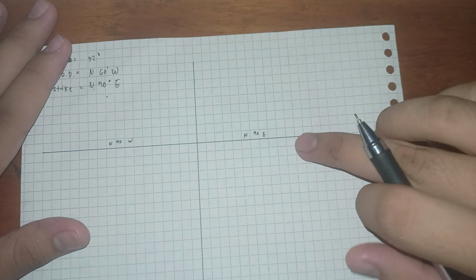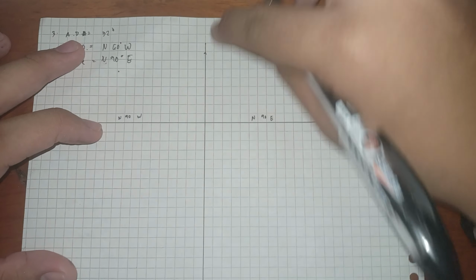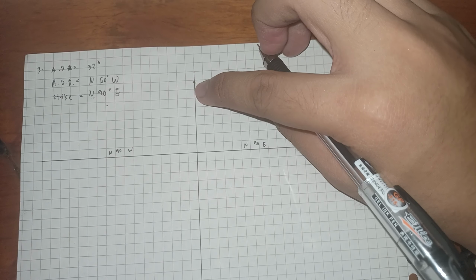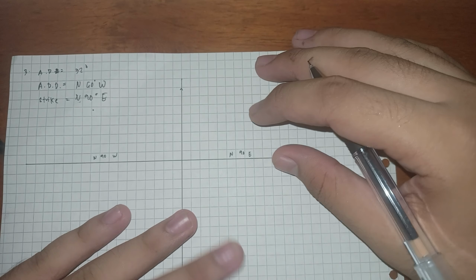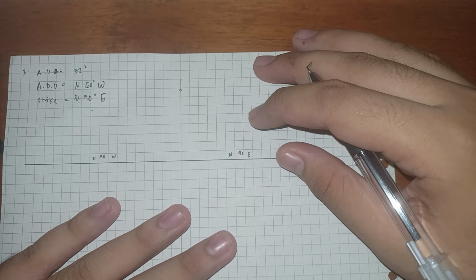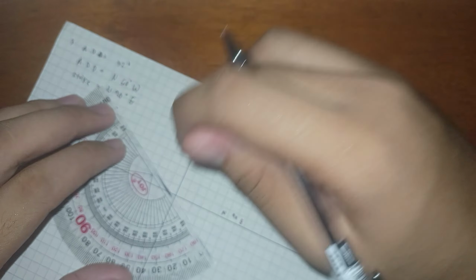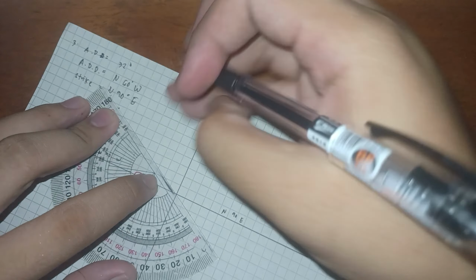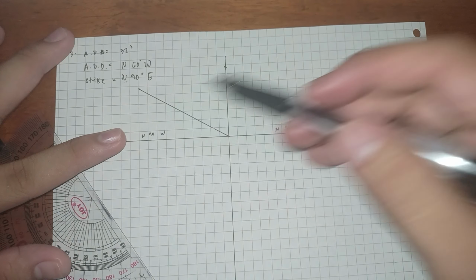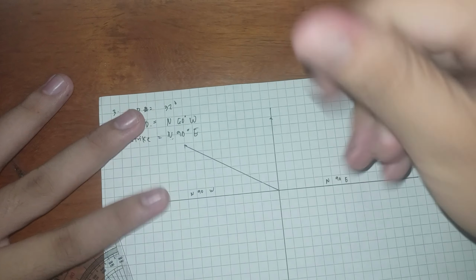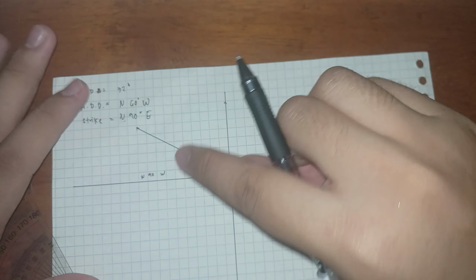So now, after that, we will be plotting our true dip direction. Since this is 90, perpendicular to this one is this one. So this is already our true dip direction. This line over here. So now, what is the next thing to do? We have not yet plotted our apparent dip direction. I did not extend it since our apparent dip and our true dip lie on this area only.